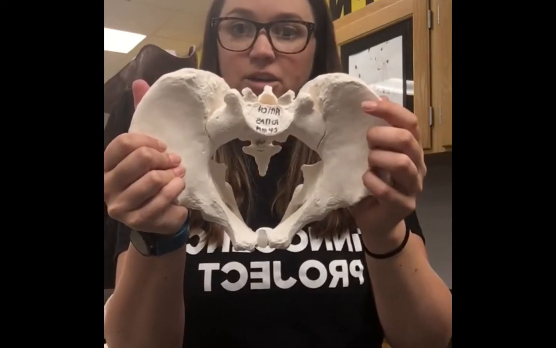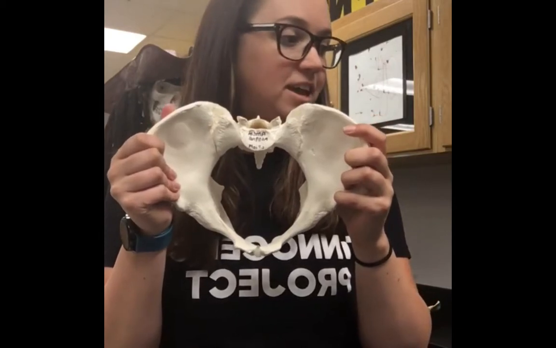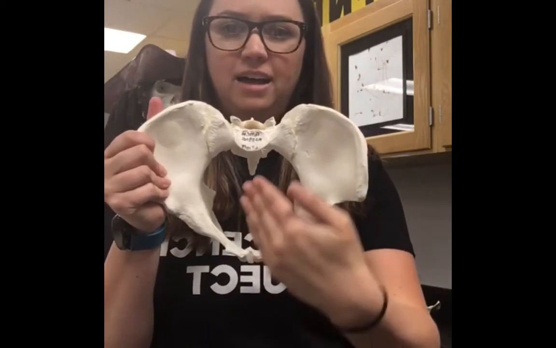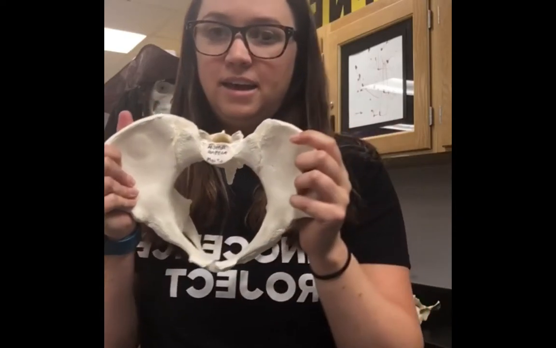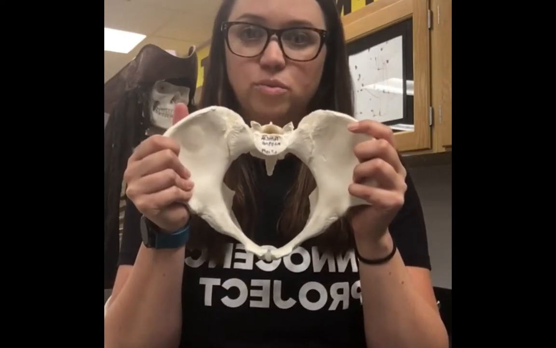Okay, so that's a major important difference. If we look at the female, look how much bigger this cavity is. As opposed to being kind of heart-shaped, it's broader, it has bigger curves. And again, this all has to do with the ability of females to reproduce.